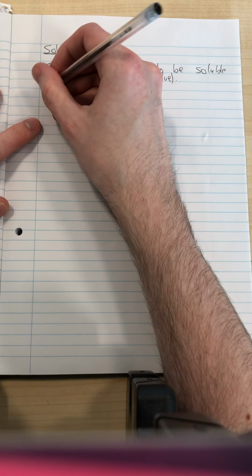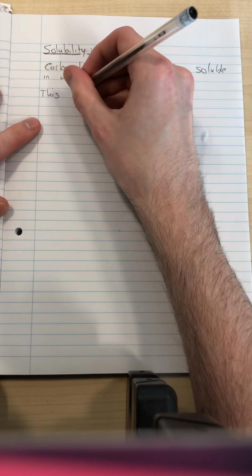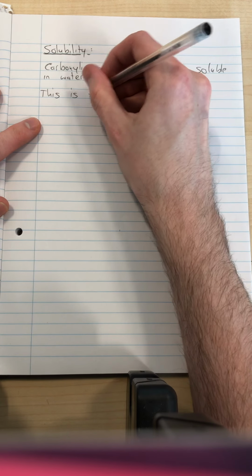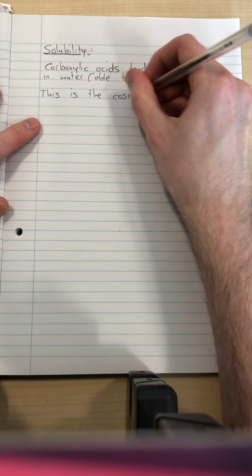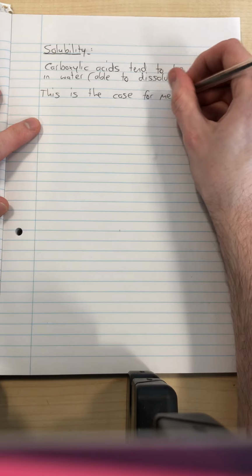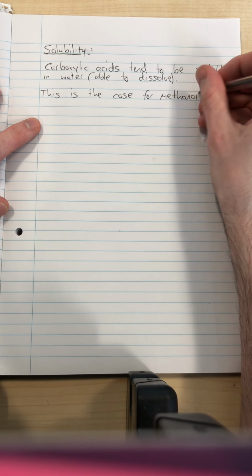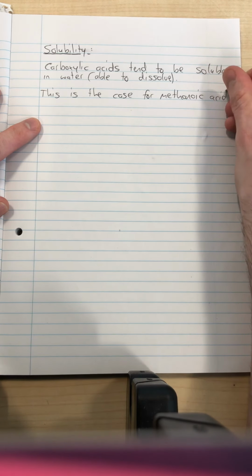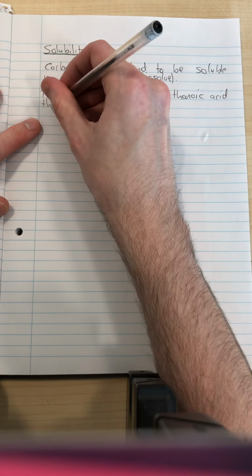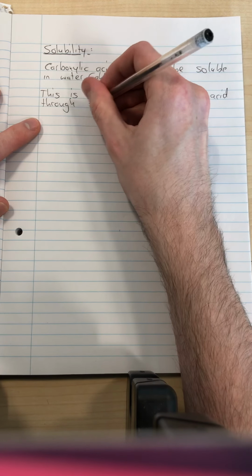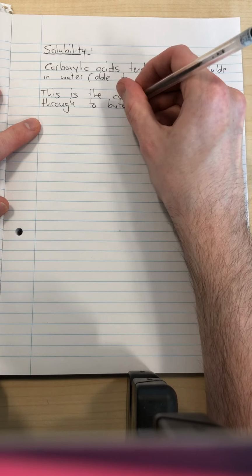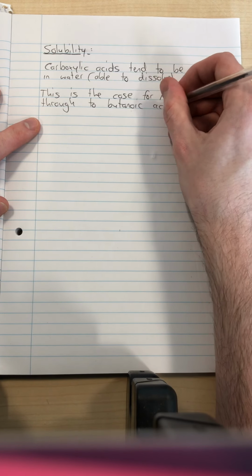This is the case for methanoic acid through to butanoic acid.